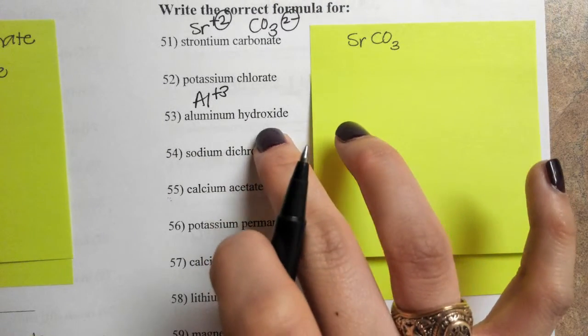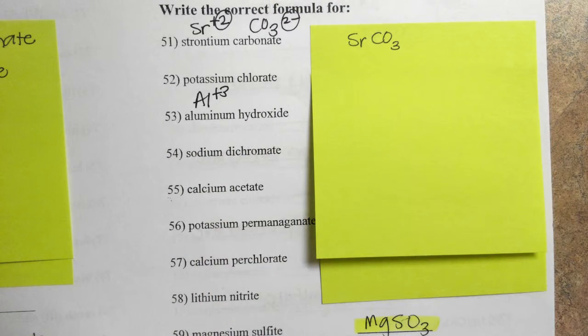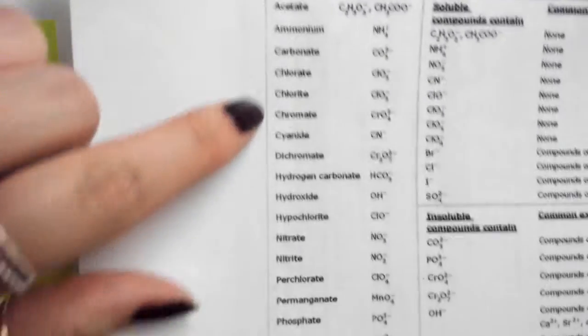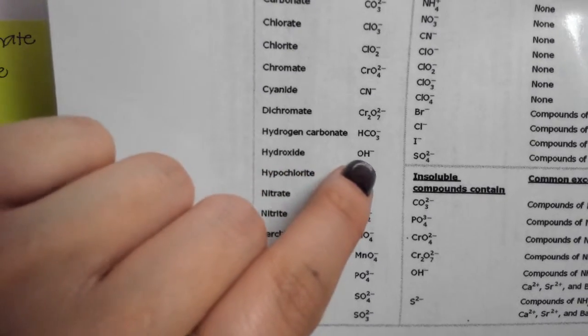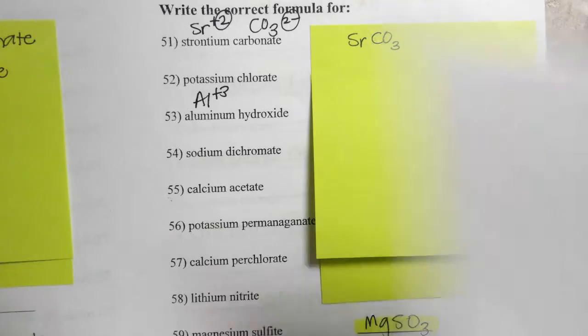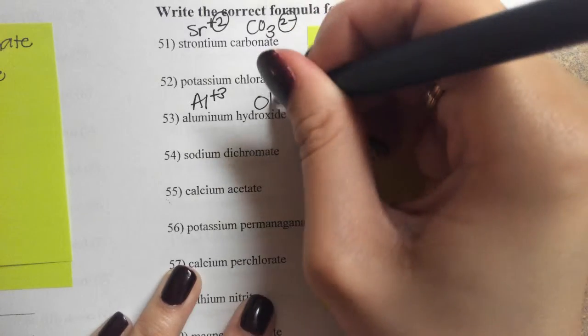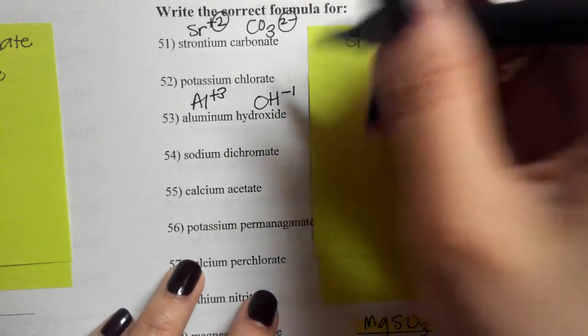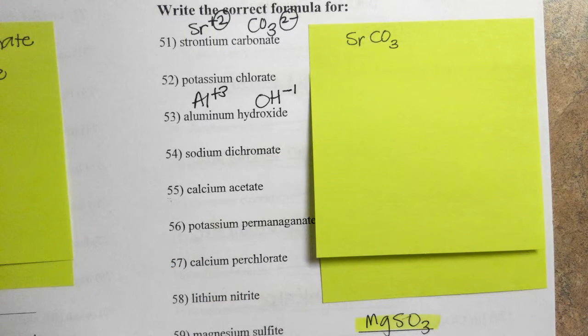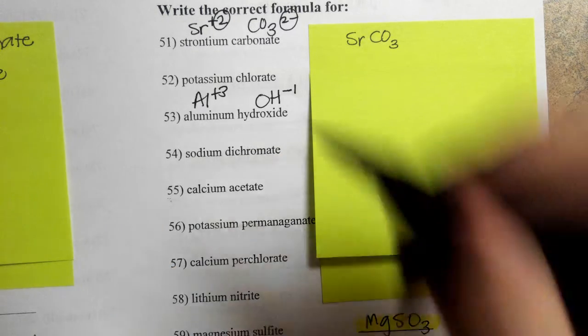And then we have hydroxide. Hydroxide is a polyatomic ion, so I'm going to have to look at my list. Hydroxide, if I can find it, is right here. And that is OH-. So I'm going to go ahead and write that down. OH-. If there's no number, you can assume it's -1. And I like to write the 1 just so I know if I'm needing to crisscross or whatever.